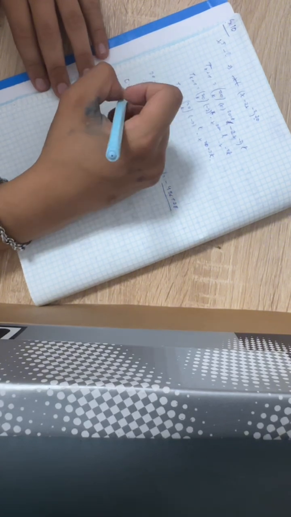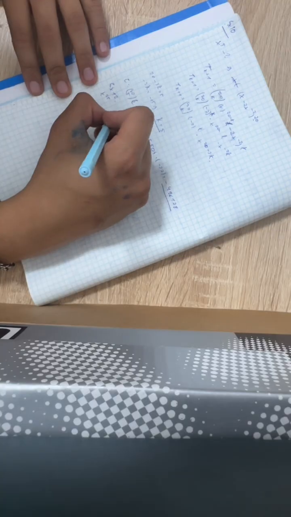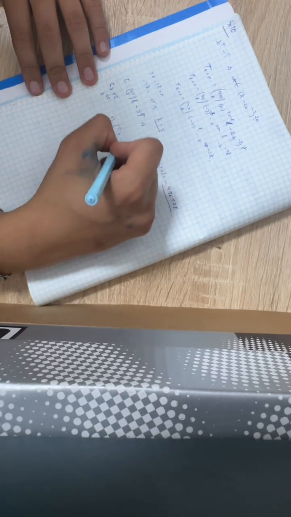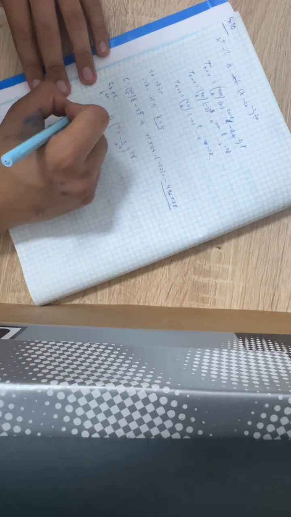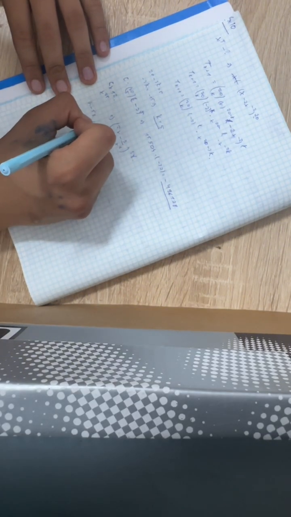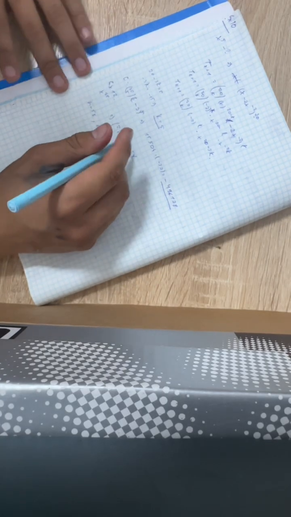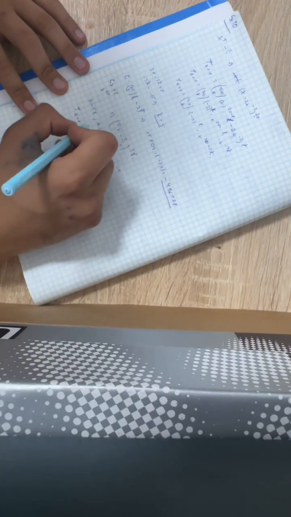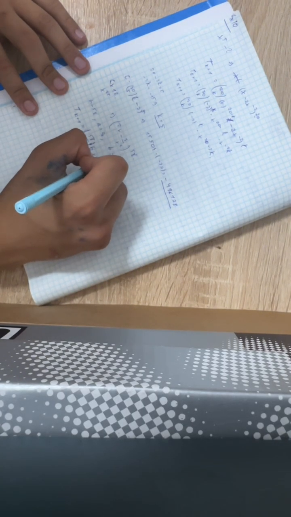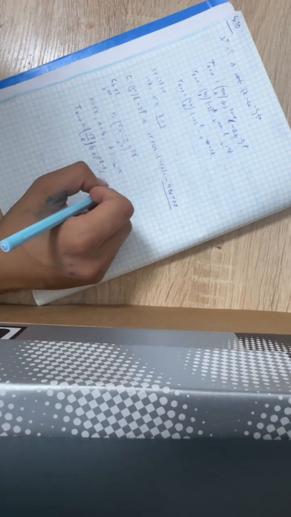And the last exercise is 20. We need to find the coefficient of x to the power of 25 in the binomial (2x squared minus 3 over x) to the power of 58. So n equals 58, a equals 2x squared, b is minus 3 x to the power of minus 1. T(k plus 1) equals C(58,k) times (2x squared) to the power of 58 minus k, times (minus 3 x to the minus 1) to the power of k.